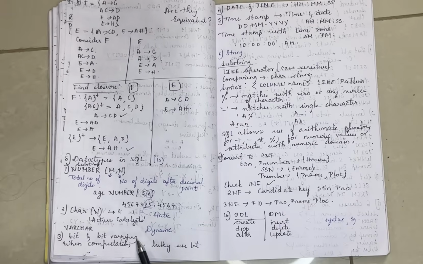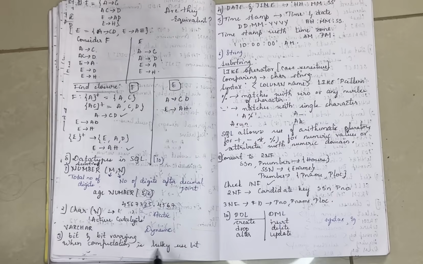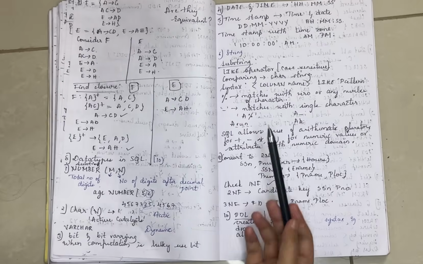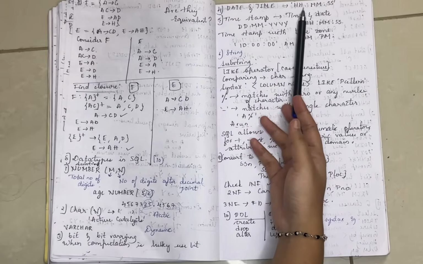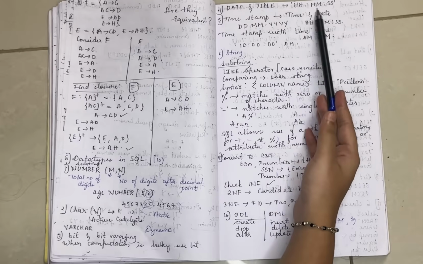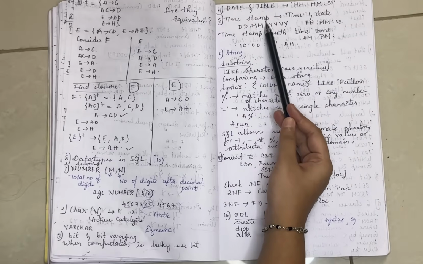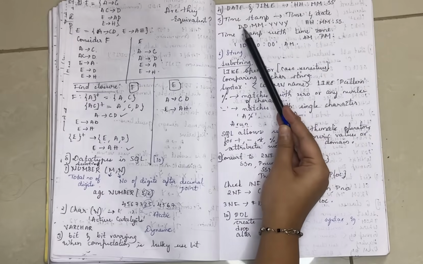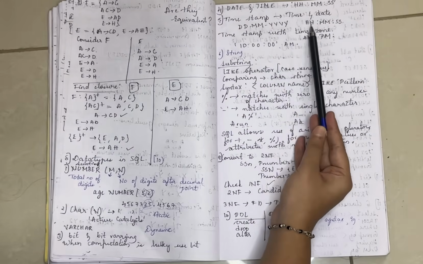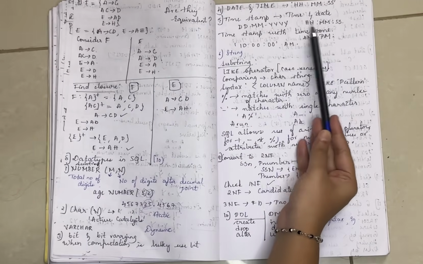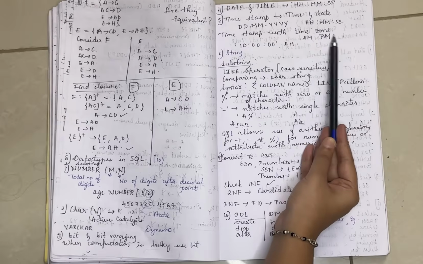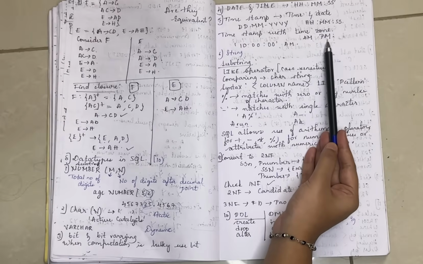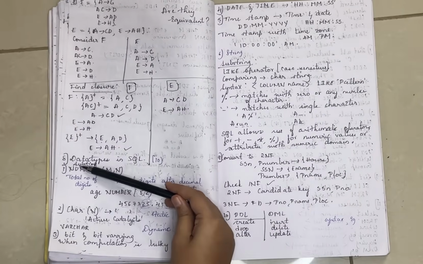Then we have bit and bit varying. We use bit when the computation value is bulky, and you can represent the bit in the form of an array. Then we have date and time. We have to mention it in this form: hour, minutes and seconds. Then timestamp. In timestamp we can mention time along with the date. First write date, month, year followed by time. Then timestamp with time zone. Time zone is nothing but AM and PM. That's it.